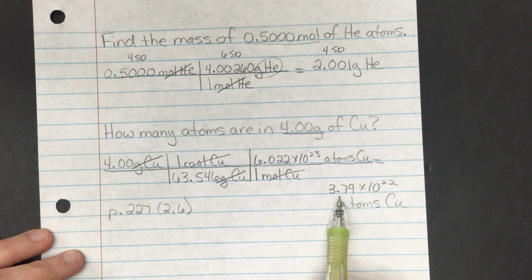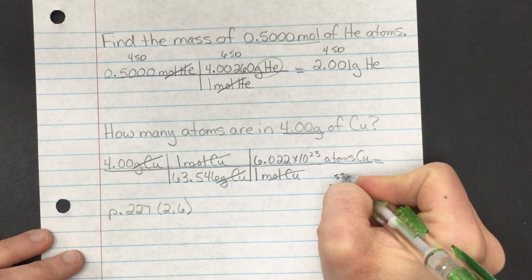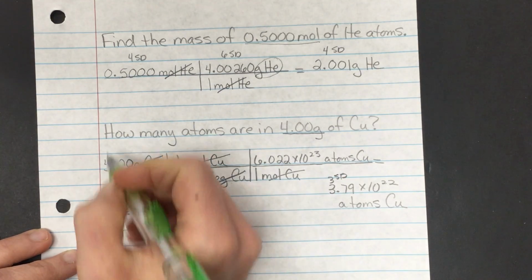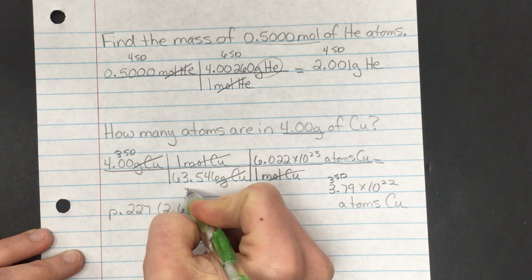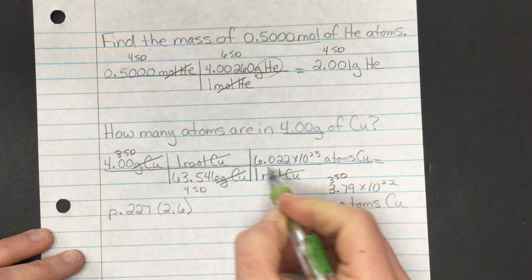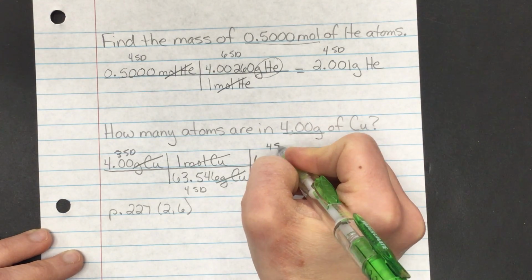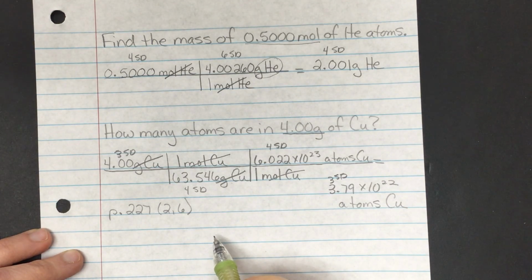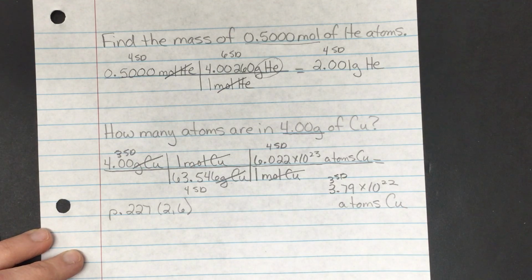Now again, I have 3 significant digits here because I have 3 significant digits here, I have 4 significant digits here, and I have 1, 2, 3, 4 significant digits here. And so I have to go with the fewer of the significant digits.